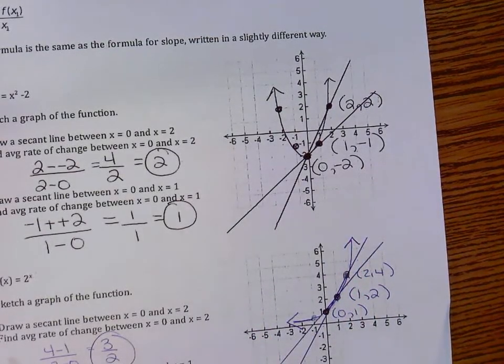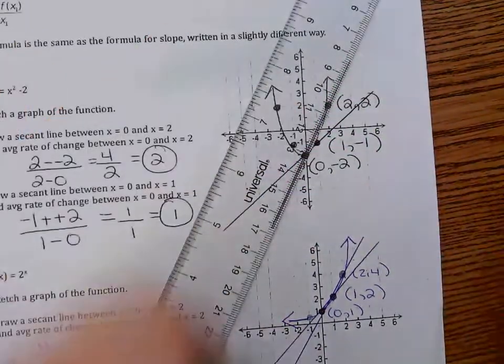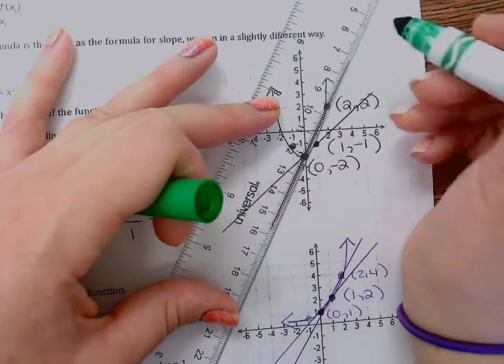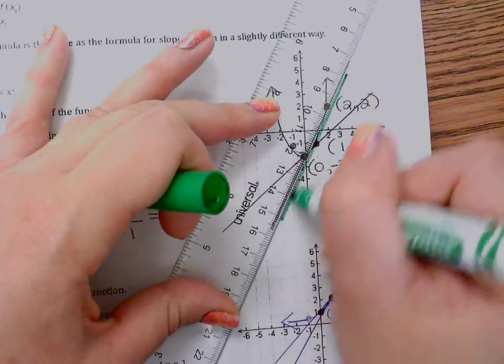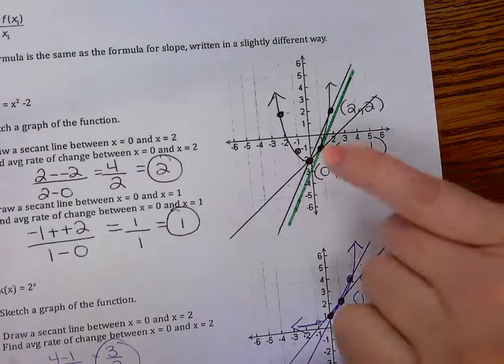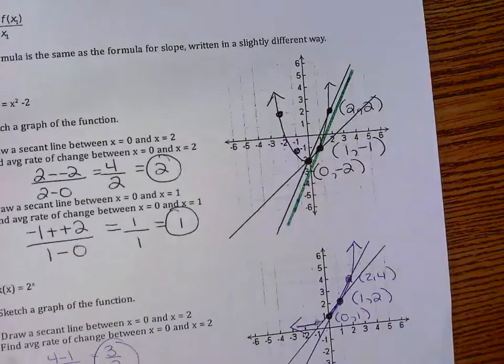How about green? So a tangent line is drawn so that it just touches that 1 point, but it doesn't go through any other part of the graph. So this is definitely an estimate. I'm drawing my green tangent line. See how it touches that point, but it does not go through the curve? So I did the best I could to estimate. What do I think the slope of that tangent line is?